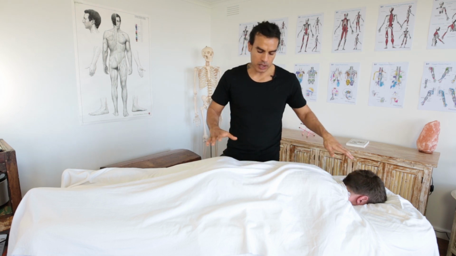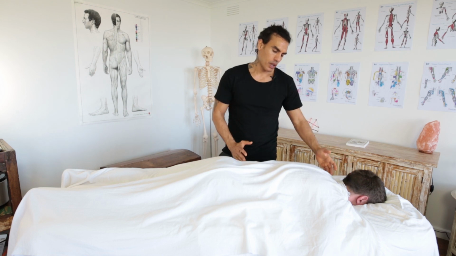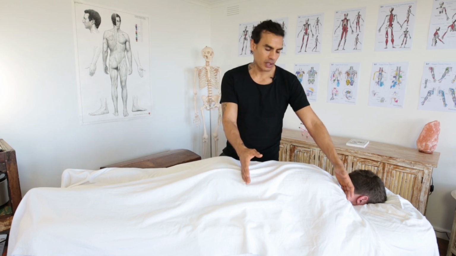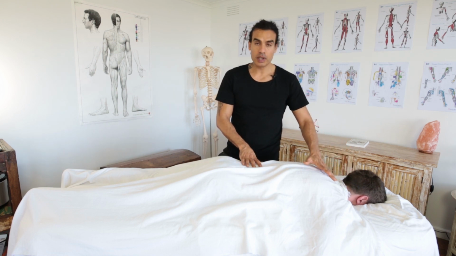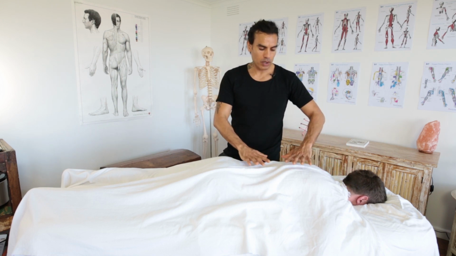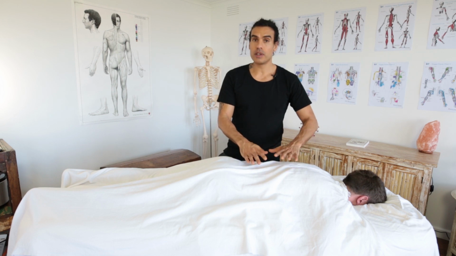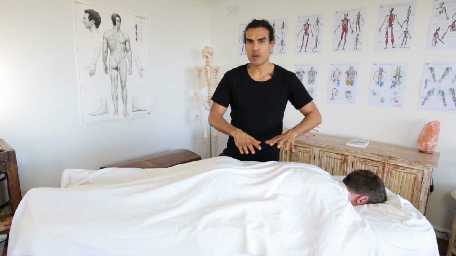What you might do is just rip off a bit of Glad wrap, or saran wrap as you call it in America, I think. Rip it off and put it over the body before you put the sheet down. That'll keep the oils from getting absorbed by the sheet and let them continue to absorb into the body.